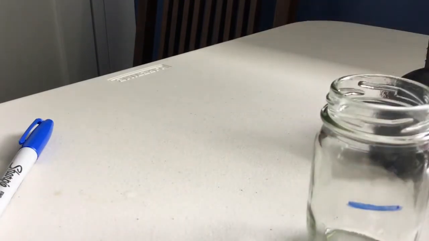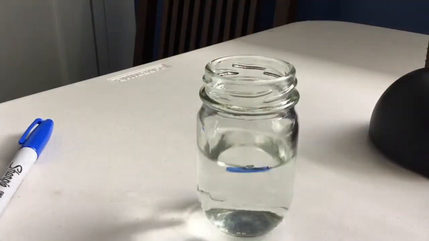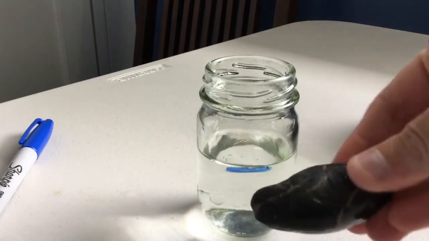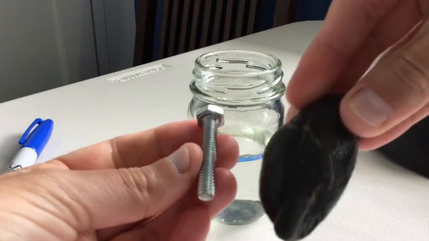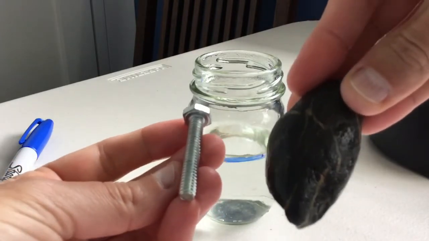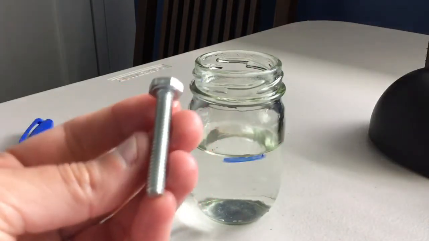Let me just get the rock back out here. And I'm going to refill this. Okay. All right. Now, another object that I have, so the rock, right, is one object, and the other object is this bolt. Now you can see the rock has a much larger volume. I hope we can all agree that the volume of the rock is a lot bigger than of the bolt.